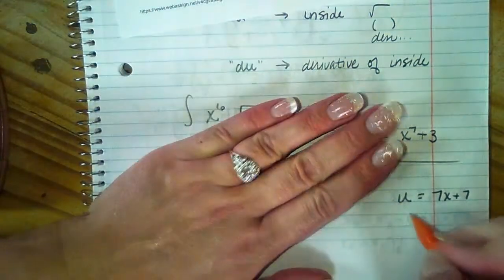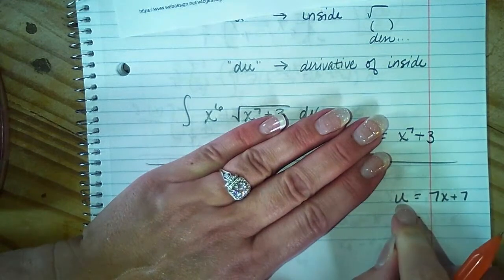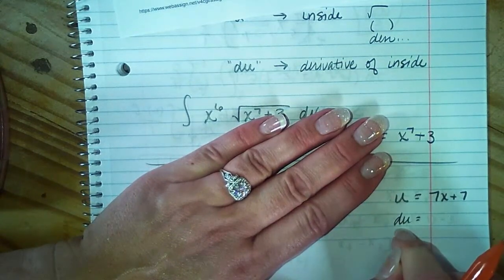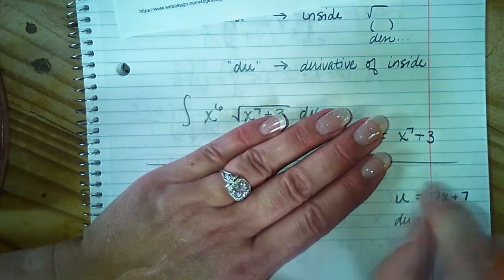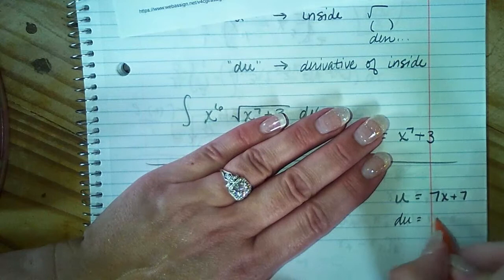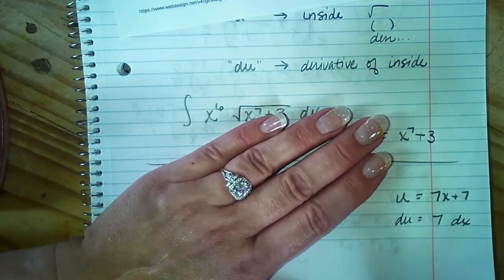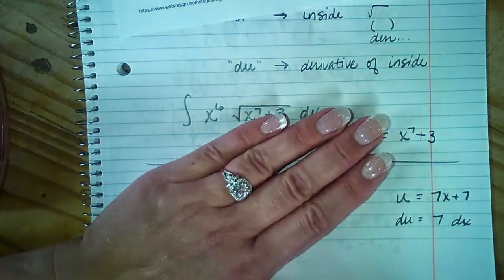All right, as soon as you do that, tell me what your du is. So notice I have a u. Take his derivative, and it's 1 du. Okay, what is this thing's derivative? This thing's derivative is 7, and then I took the derivative in terms of x, so it's 7 dx. Now here's the fun part.